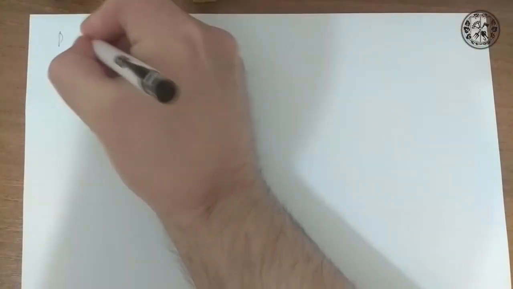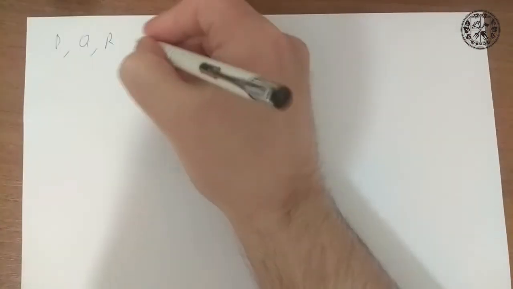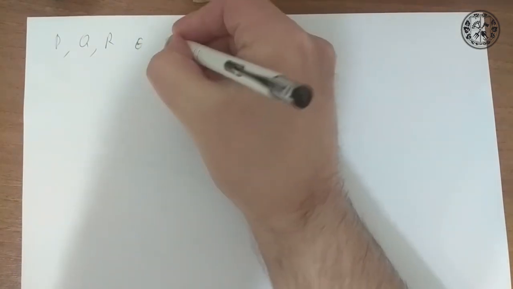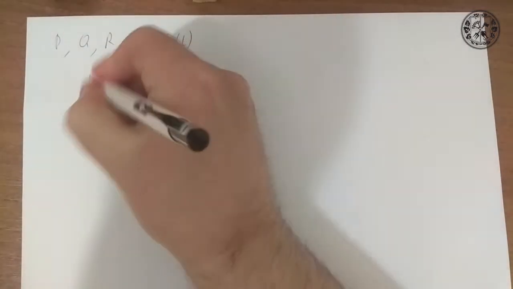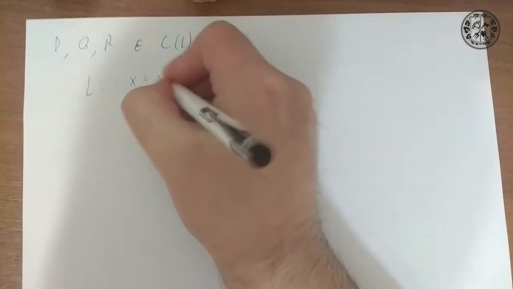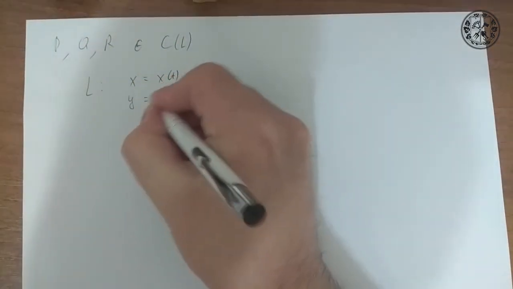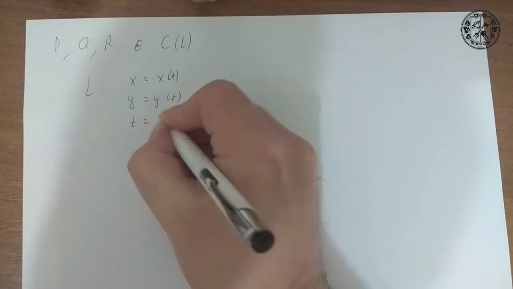We can have not only force but also just some vector field. So let us have these functions P, Q, R continuous at every point of some smooth curve L, and L will be defined as x of t, y of t, z of t.